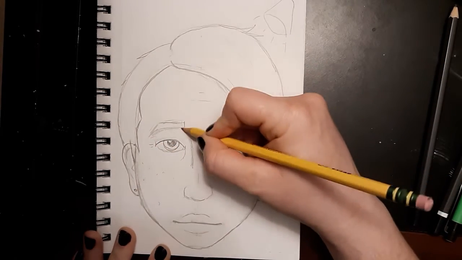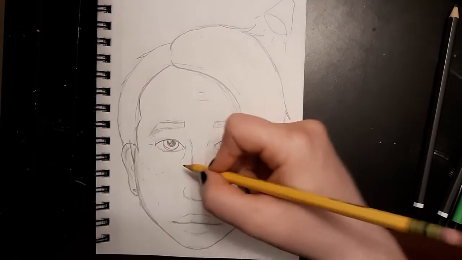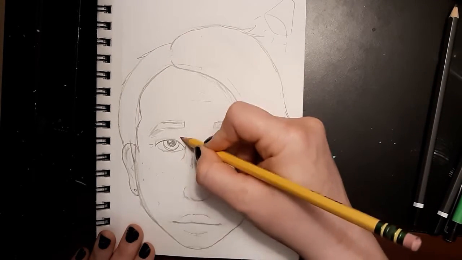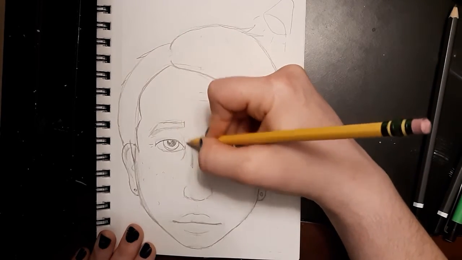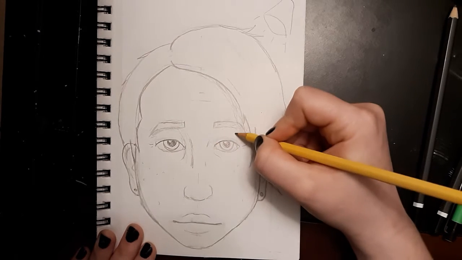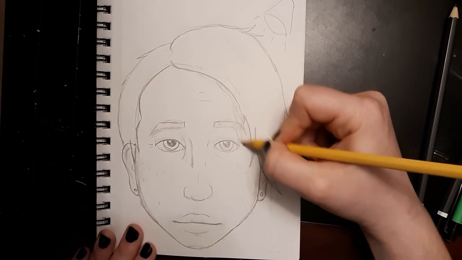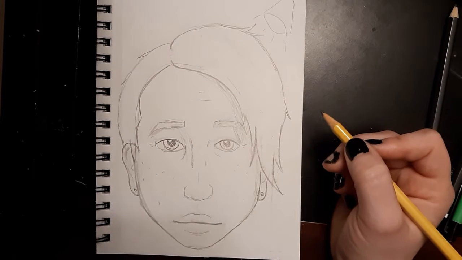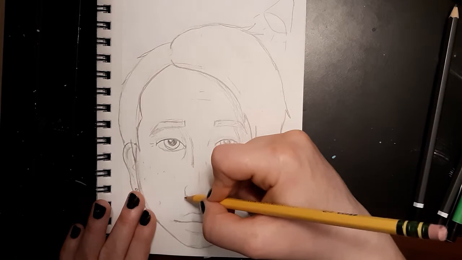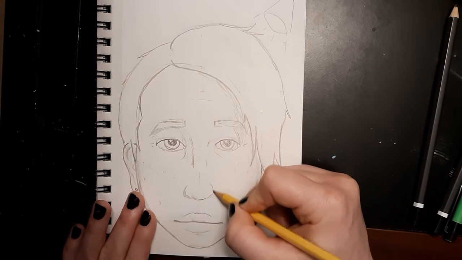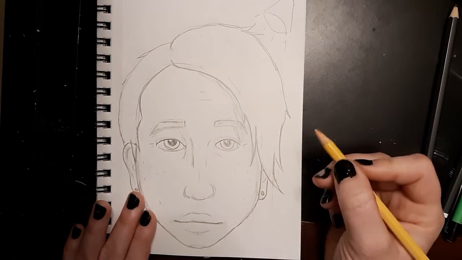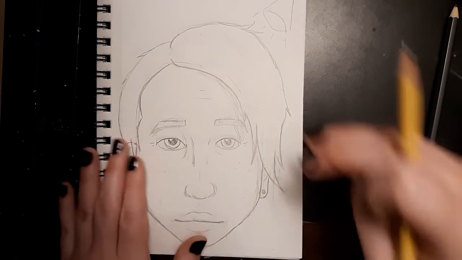This side of the nose is going to have more shadow than this side. This corner of the eye. Do little shadows around the nose. And we can blend those in.